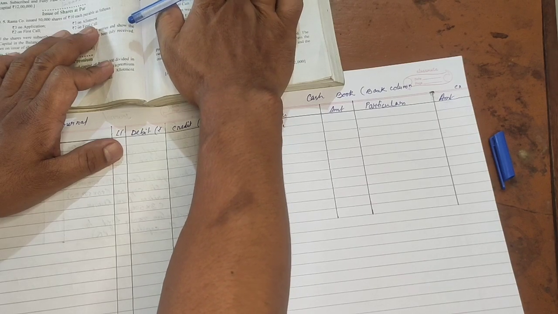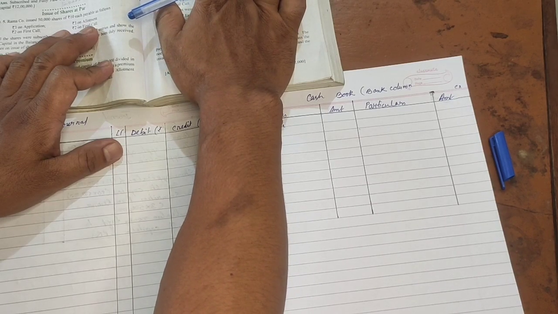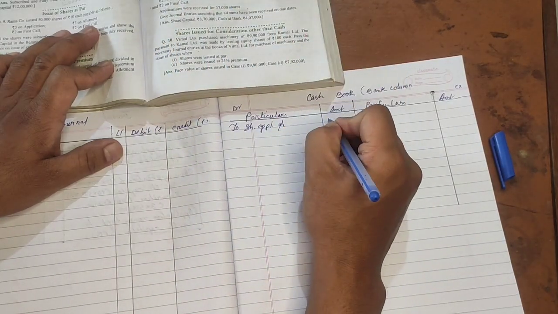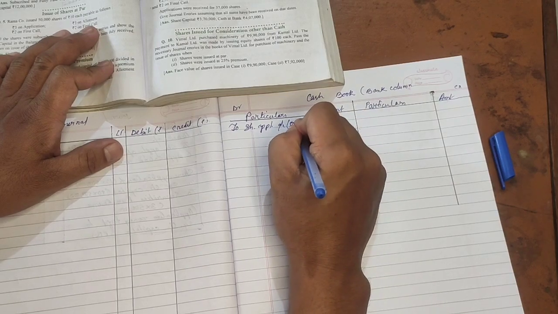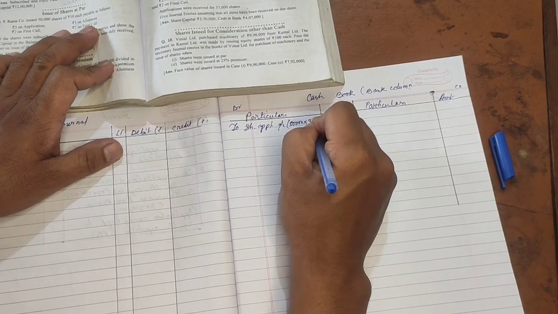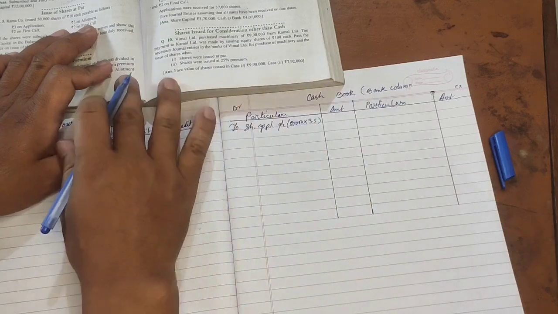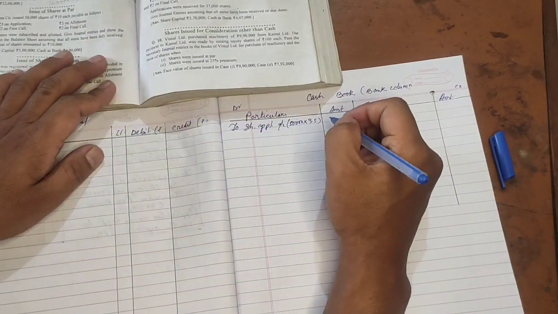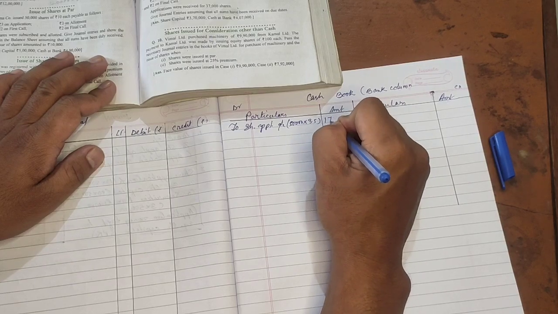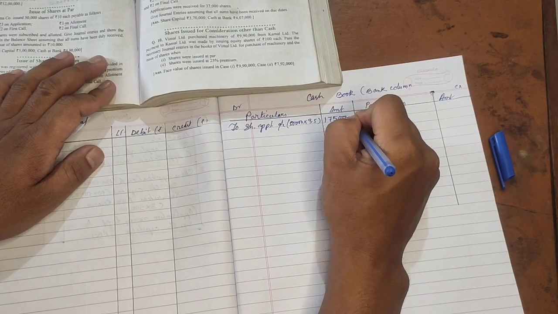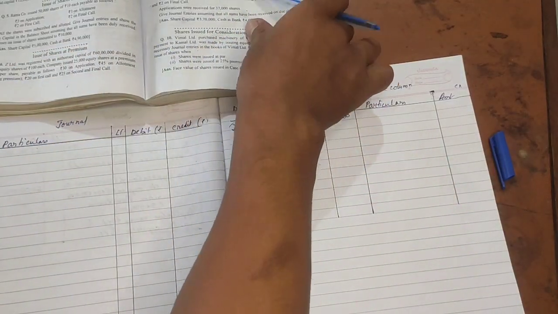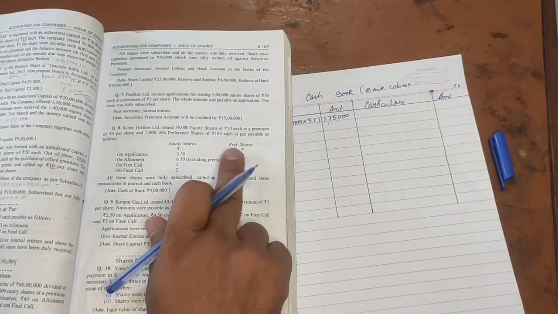The company is issuing 50,000 equity shares, so the company will be receiving 50,000 into 3.5. So the amount is 50,000 into 3.5, which multiplies to 1,75,000. And also the company is issuing preference shares.